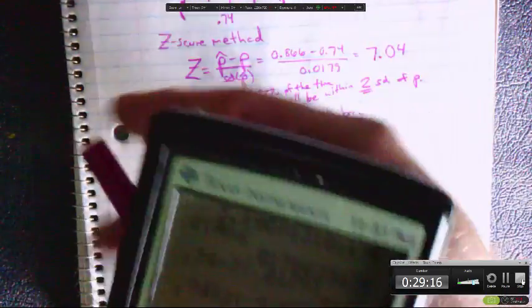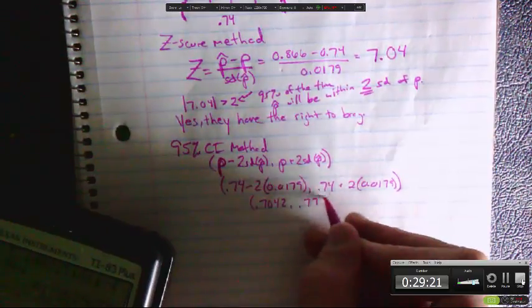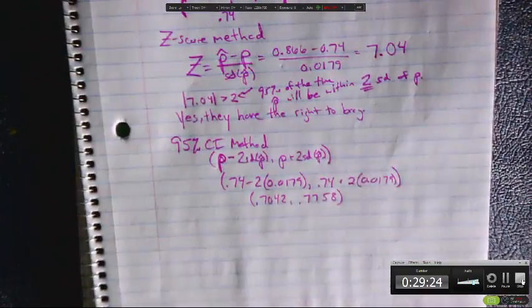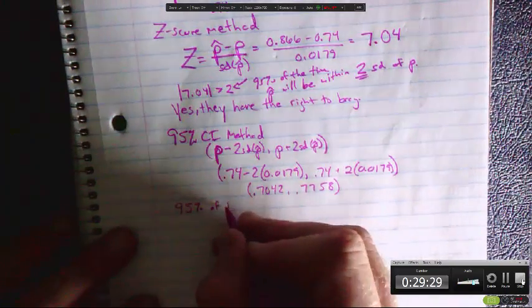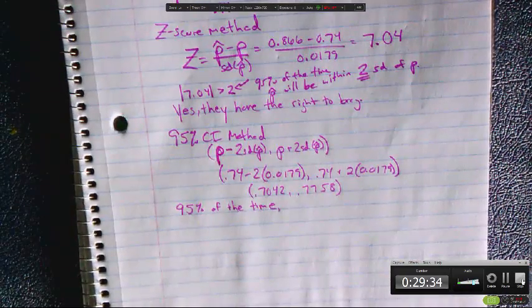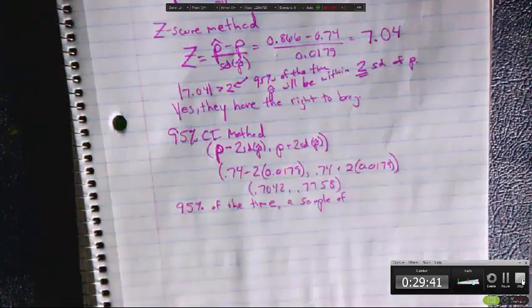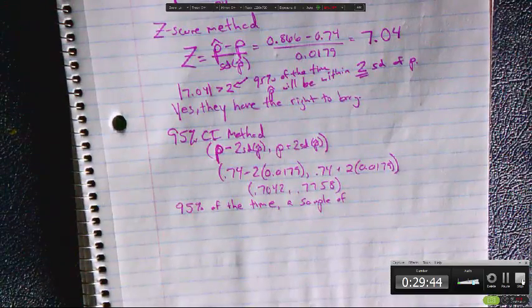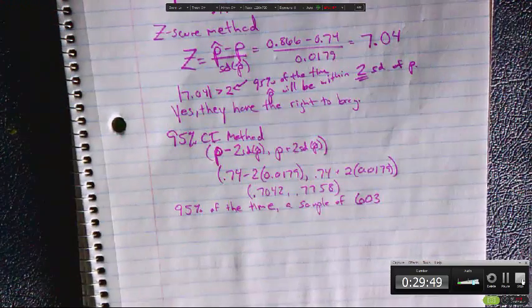So we get 0.7042 and 0.7758. The way we report this is 95% of the time, or we are 95% confident. Either one, they mean the same thing. Remember, our confidence interval is dependent upon the sample that we're dealing with. So this confidence interval only deals with a sample of 603. It does not apply to a sample of 500.